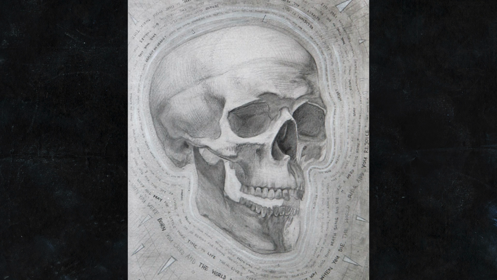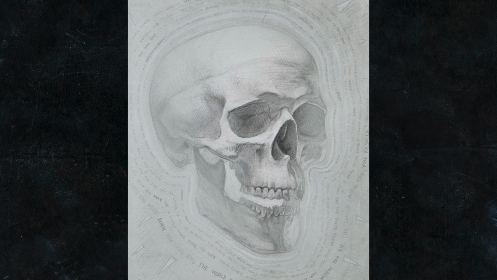And the parts that are further away have less contrast and softer edges. In this case, I'm thinking of the color of the paper as the atmosphere. So I'm modulating how much effect of that atmosphere I want to have in different parts of my drawing.